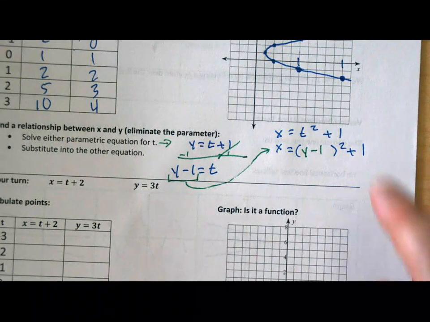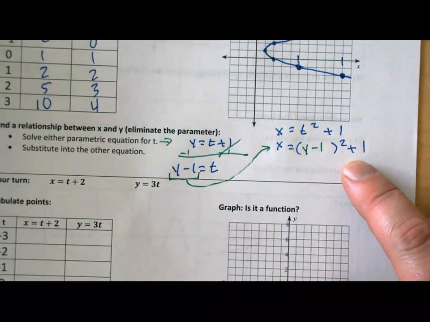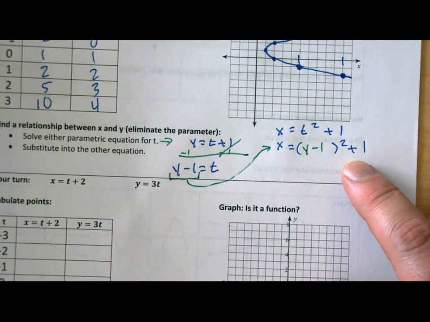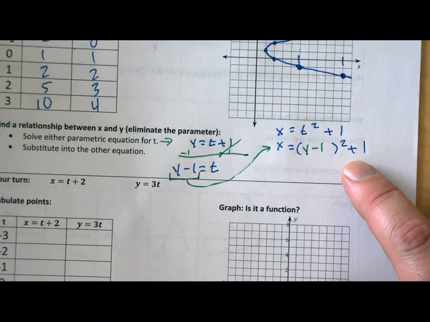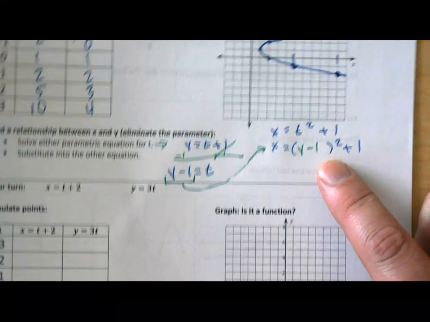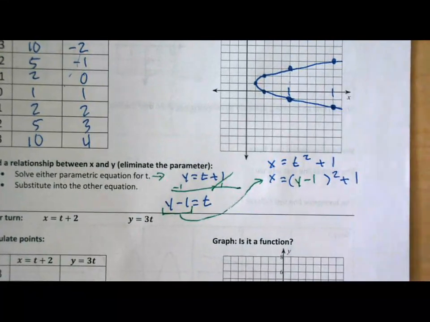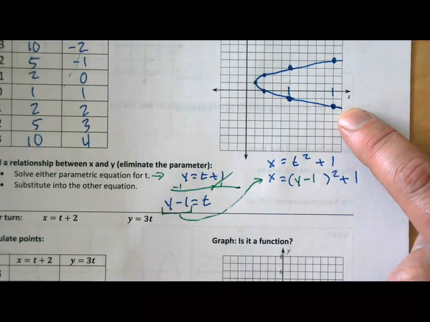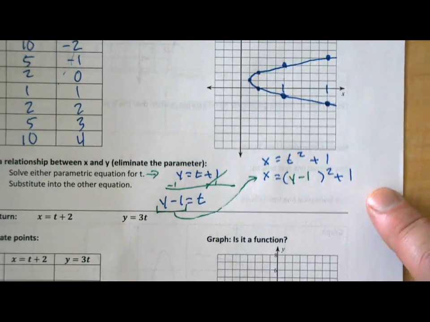If we were to graph this equation, I don't think you guys spent any time graphing sideways parabolas, did you? So that's okay. If you were to graph this equation, you would get this sideways parabola right here. All right, so that would be it. This would be my final answer.